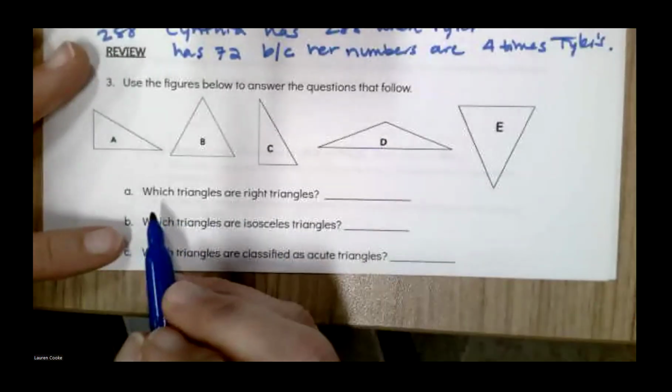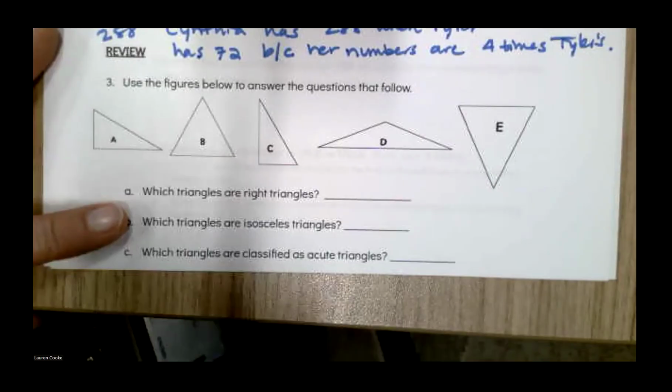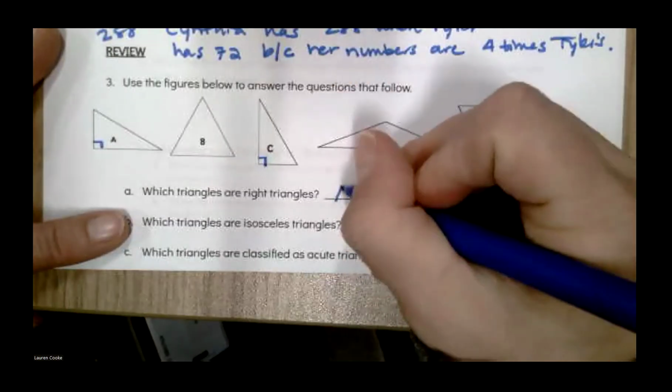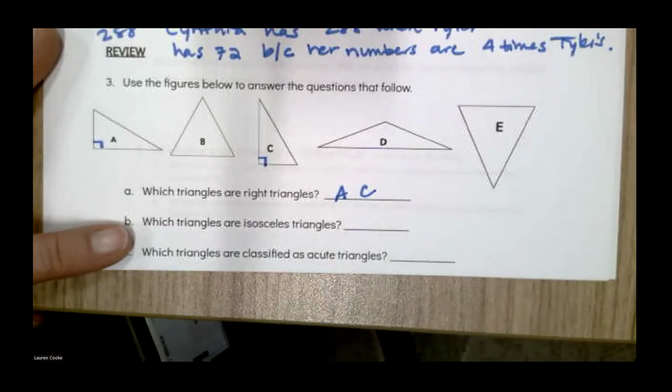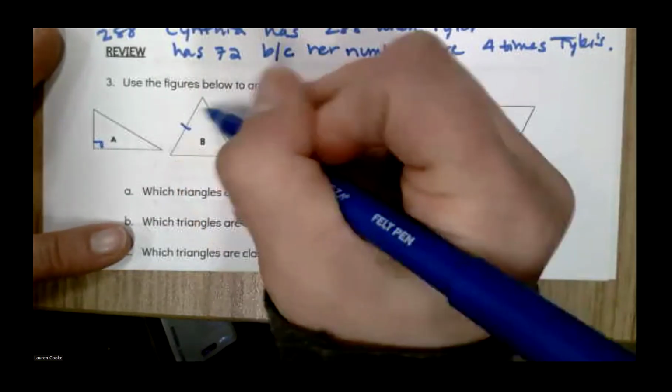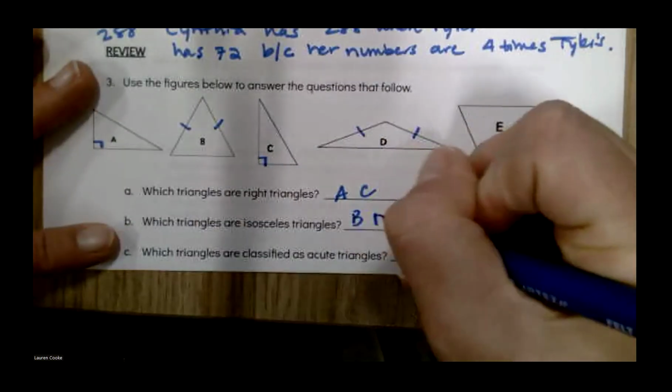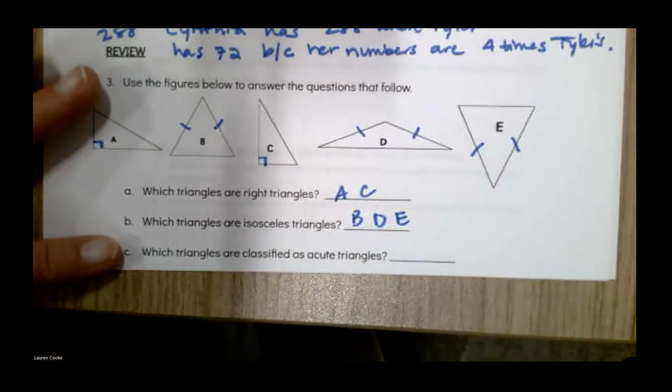All right, this is a little bit of a review. Use the figures below. Which triangles are right triangles? Well, a right triangle has one right angle, so it looks like it's A and C. Isosceles means 2 sides equal, so it looks like it's B, D, and E.